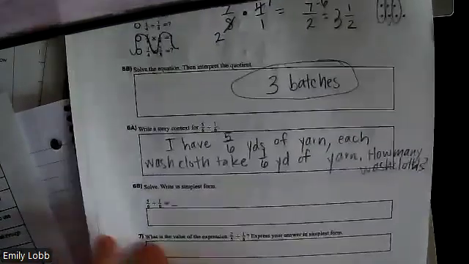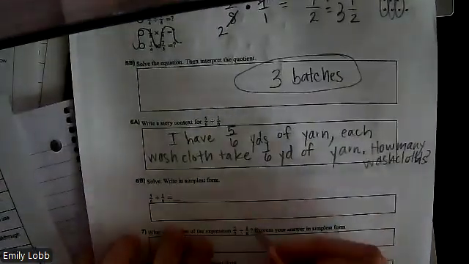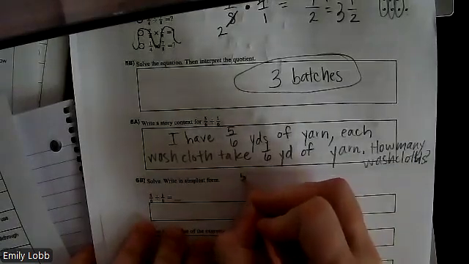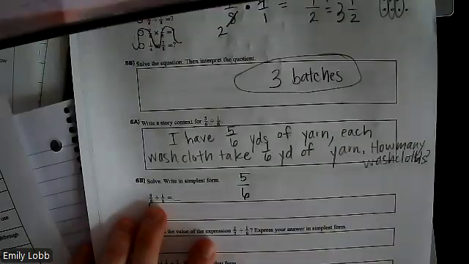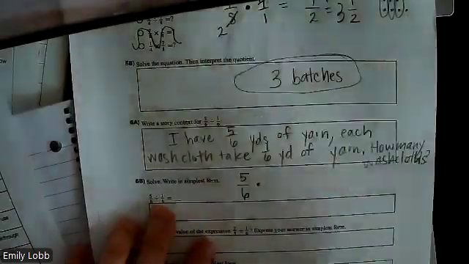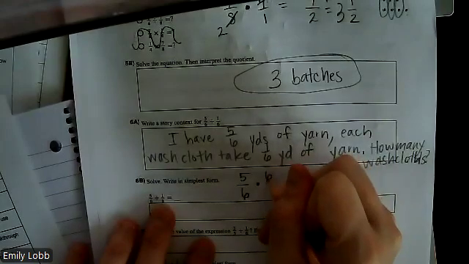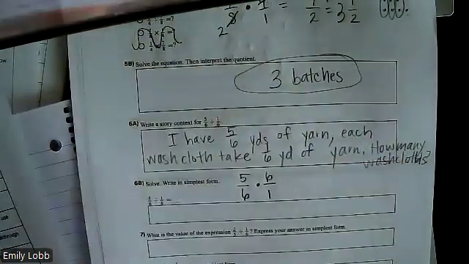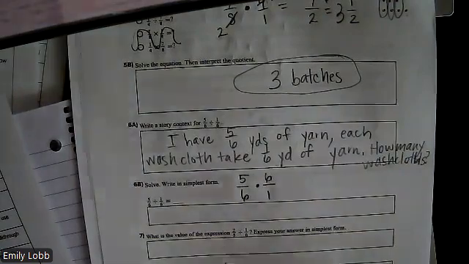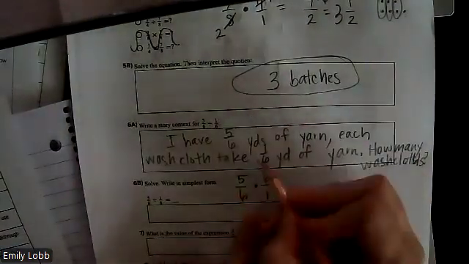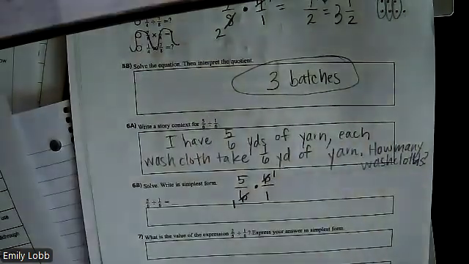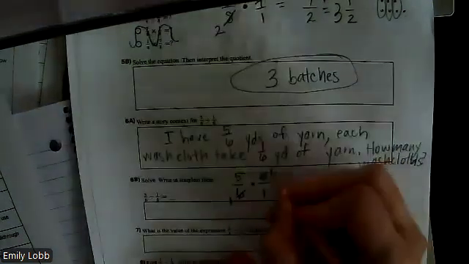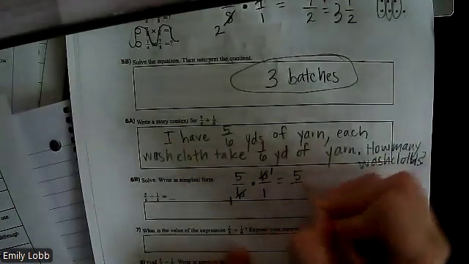All right, so let's do it. It says to write in its simplest form. So I'm going to keep. What am I keeping? What am I changing? Division to multiplication. Excellent. And what am I flipping? 6 goes to the top, 1 goes to the bottom. This is beautiful, right? If I have the same number on the top and the bottom, I can take it out and divide it by itself, making it what? 1. What's 5 times 1? 5. What's 1 times 1?